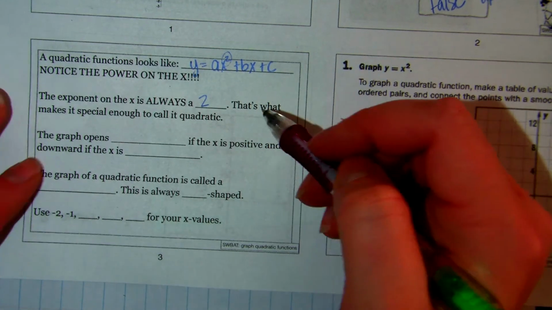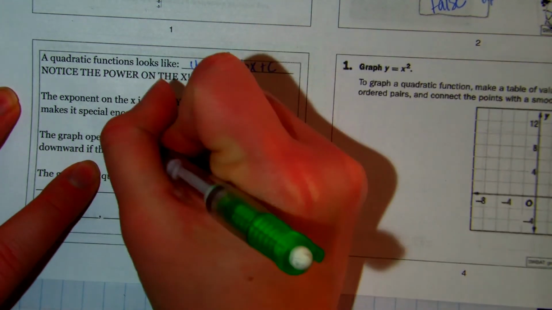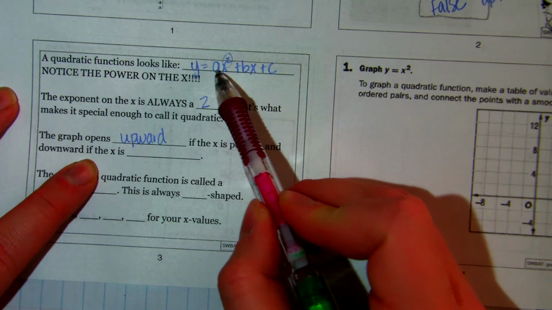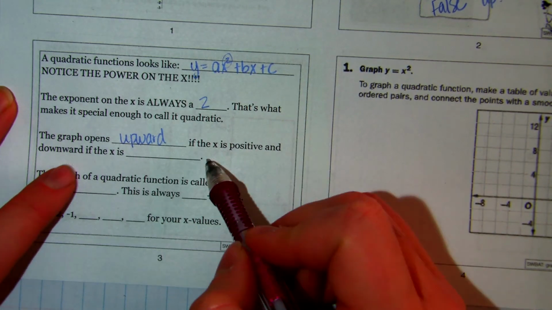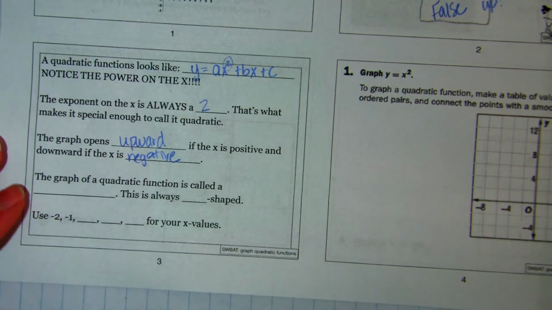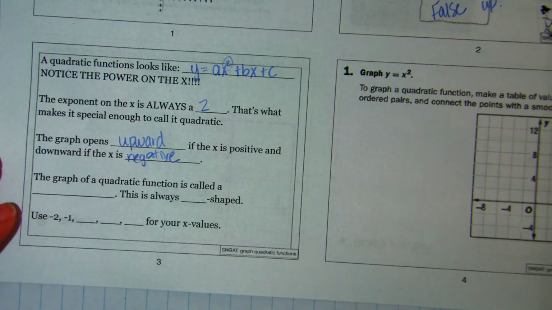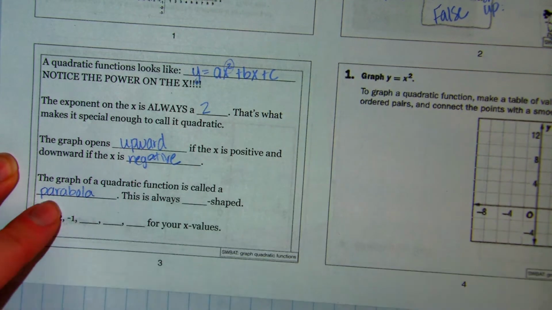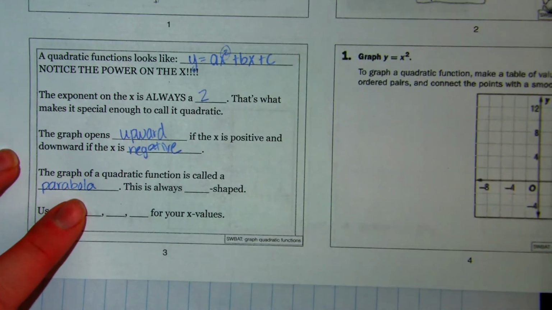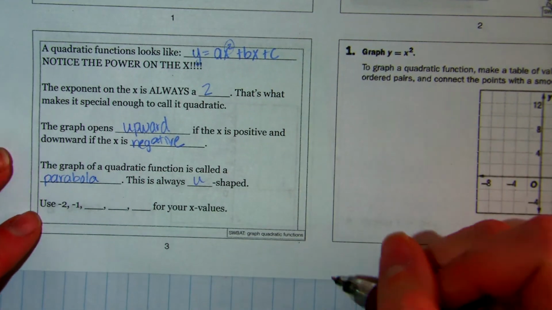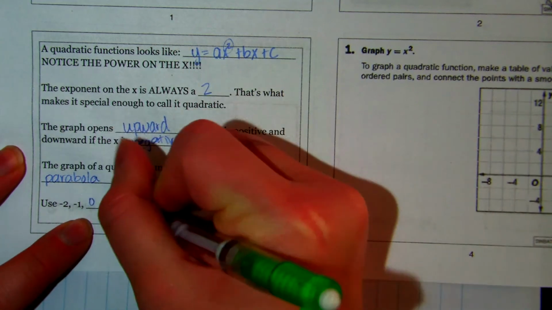The graph opens upward if the x squared coefficient is positive. So if this is like ax squared, if this would be 2, 3, 4, any positive number. And downward if it is negative. So if it has a negative coefficient. The graph of a quadratic function is called a parabola. This is always U-shaped. We're going to use -2, -1, 0, 1, and 2 for our x values today.